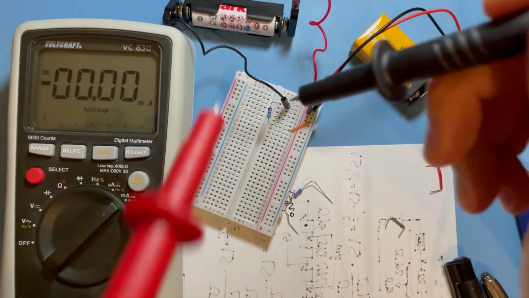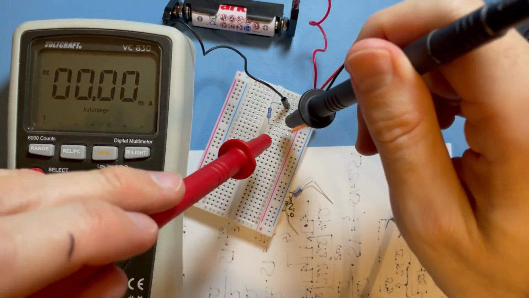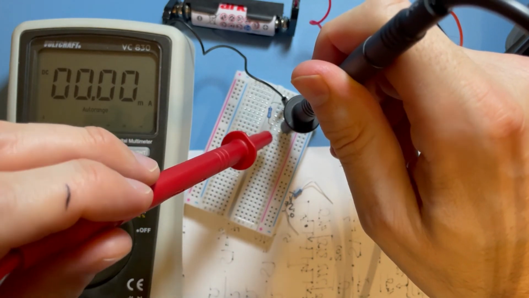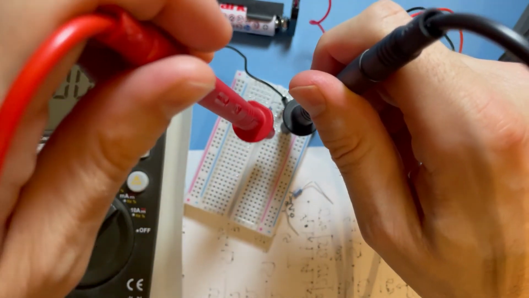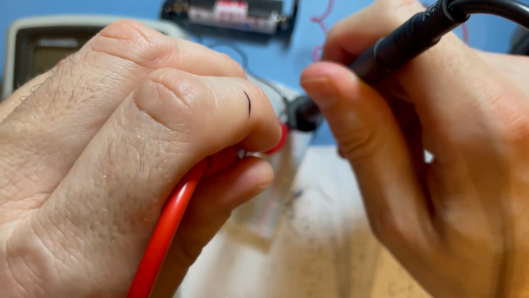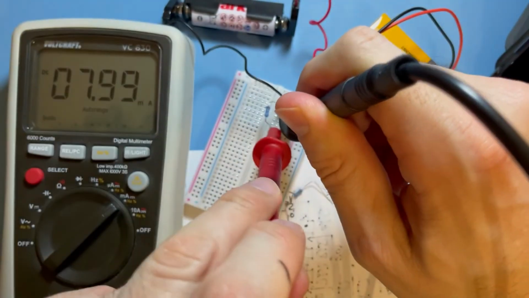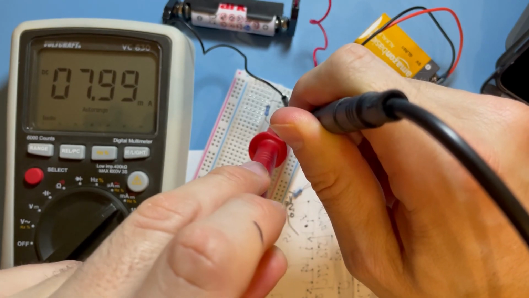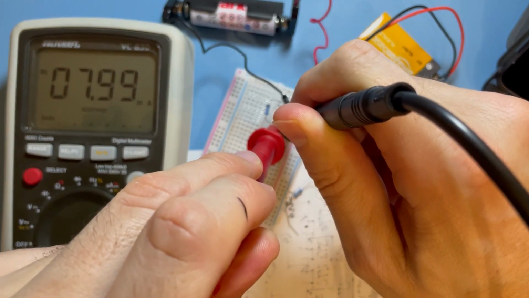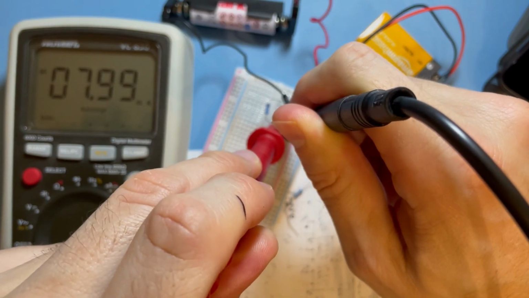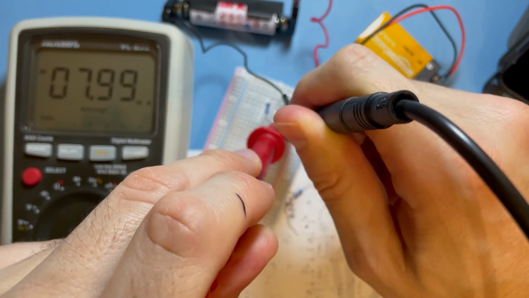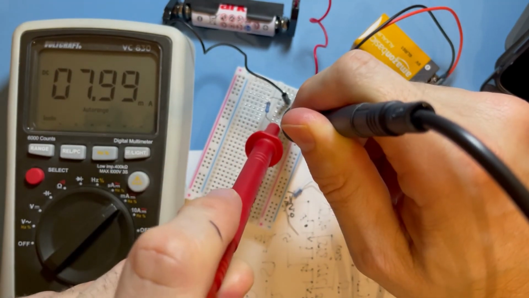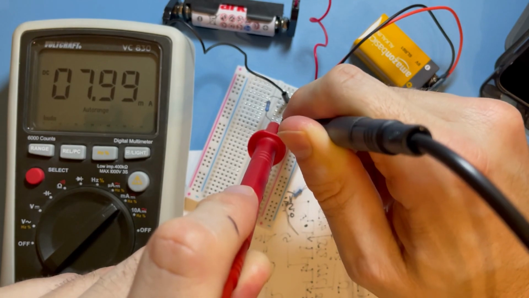So now let's not measure voltage. Let's measure real current between here. If you measure current, you really make the connection with the digital multimeter. Always a cool thing. You make the connection and yeah, 7.99 milliampere. And this means exactly what we expected with our 7.9 volt drop over the 1 kilo ohm resistor, exactly within measurement accuracy and everything.